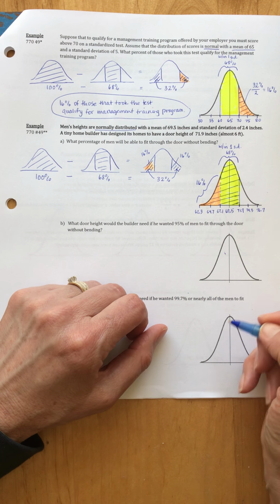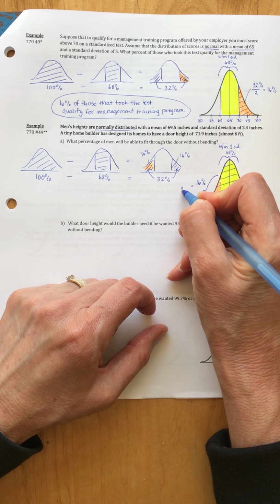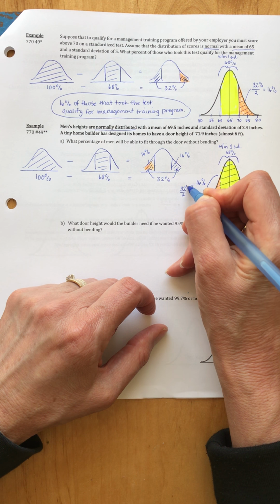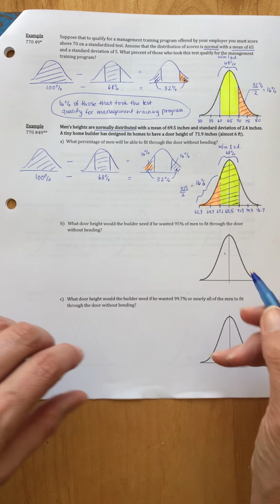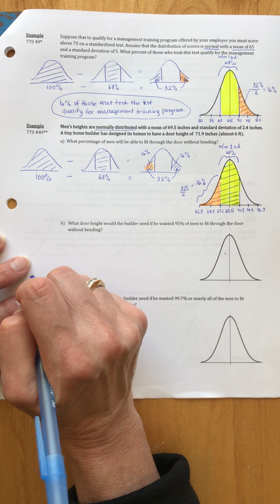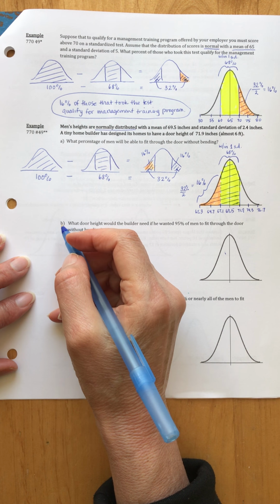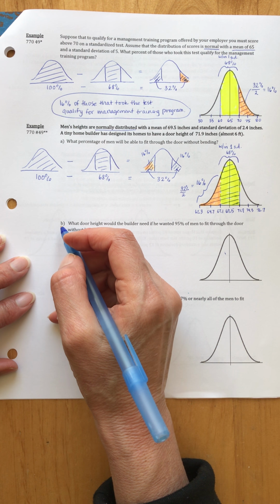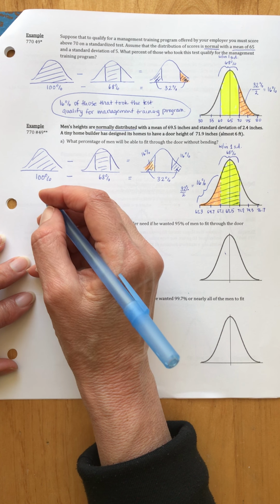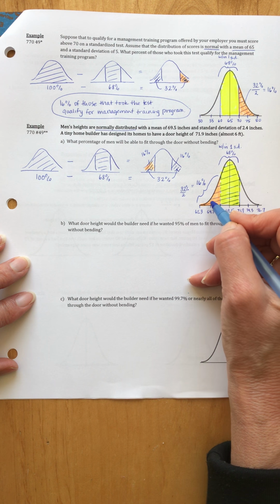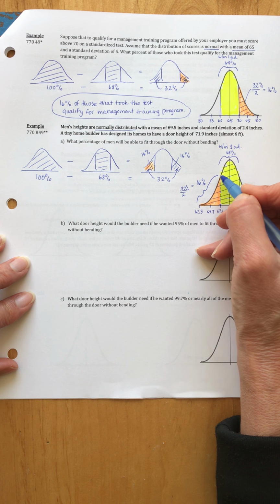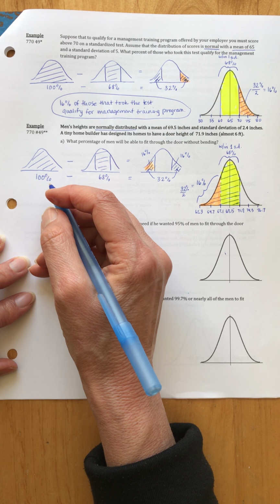How do we figure that out? We said it was equal to 32 divided by 2. Okay? So to answer the question, what would we say? What percent will fit through the door? All of these, the 16 and the 68, will fit through the door.